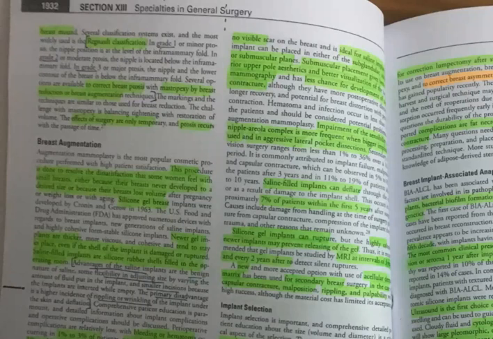Grade 1 or minor ptosis, the nipple position is at the level of the inframammary fold. In grade 2 or moderate ptosis, the nipple is located below the inframammary fold. In grade 3 or major ptosis, the nipple and the lower contour of the breast is below the inframammary fold. Several options are available to correct breast ptosis with mastopexy by breast reduction or breast augmentation techniques.